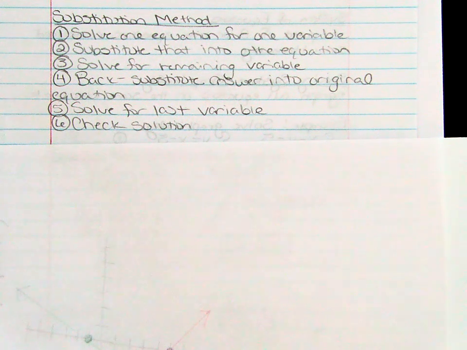The substitution method is where you're going to solve one of your equations for one of the variables. Then you substitute that into the other equation and solve for the remaining variable. Then you're going to back substitute the answer you just got into the original equation and solve for your last variable. And the last step is always nice: check your solution.